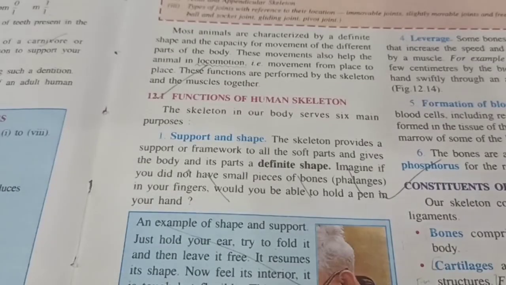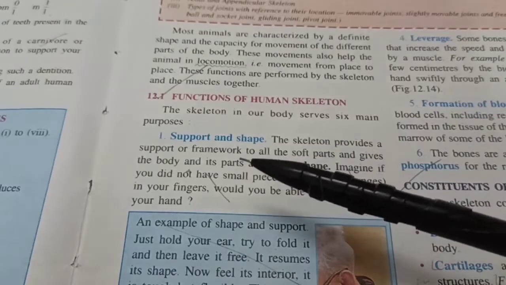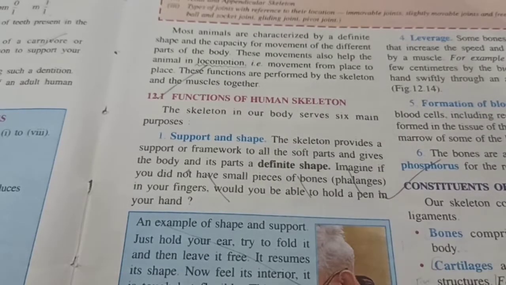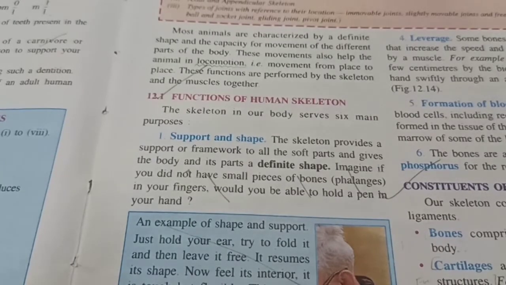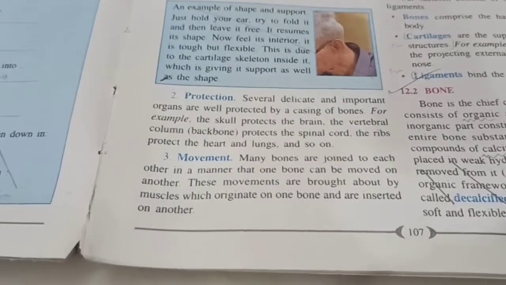Let's study 9th standard ICSE Biology, Chapter 12, the skeleton. First, let's understand the functions of the human skeleton. First, it gives us support and shape. Imagine without the skeleton, you would be a shapeless blob of jelly. But more importantly, the skeleton gives us protection.